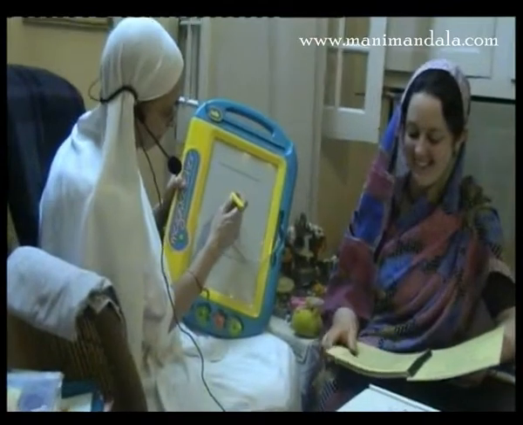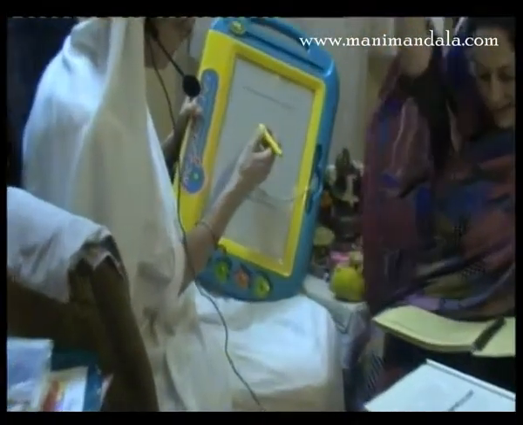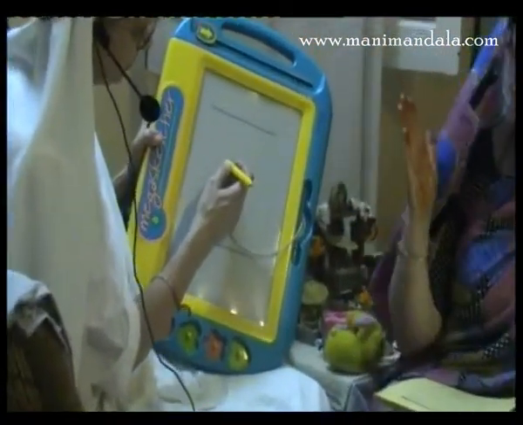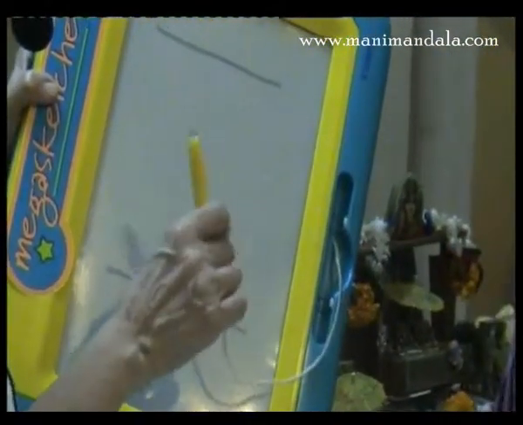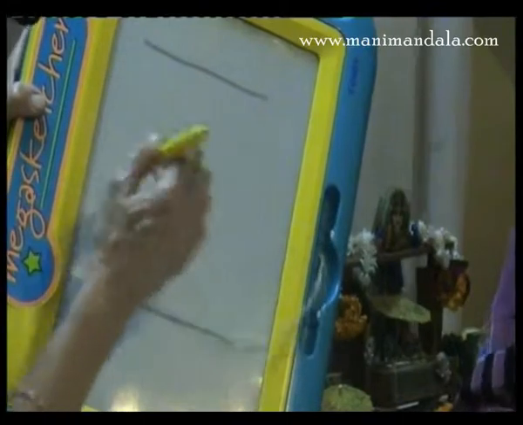Okay. This is a tall letter with a short part. Okay, tall letter with a short part. The lips form a line when saying B. Ba.